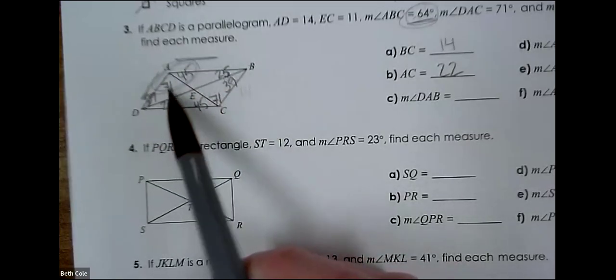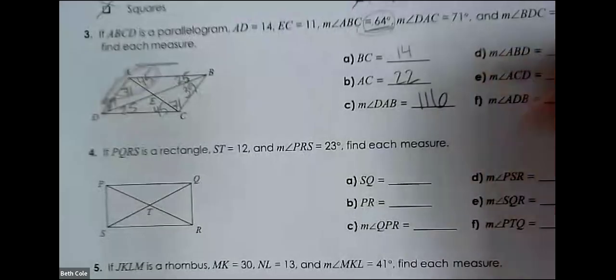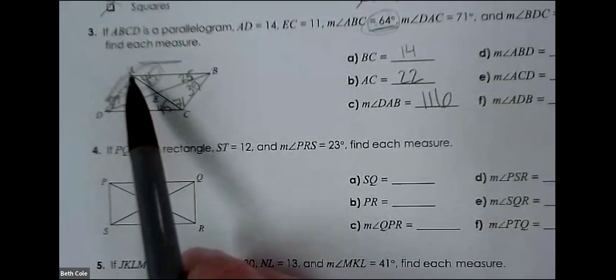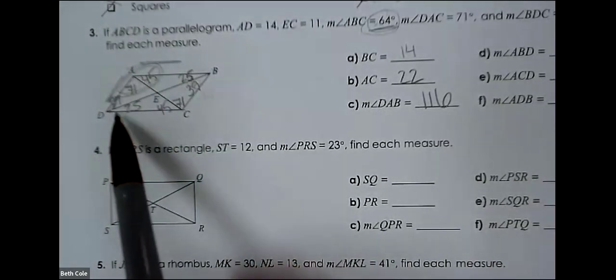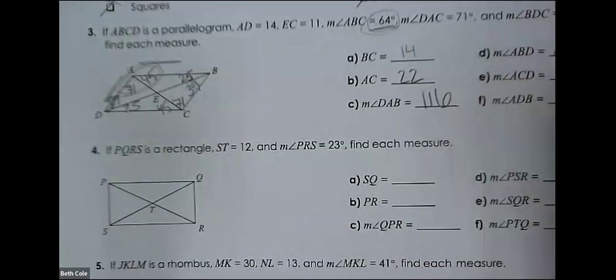I'm going to have to add 71 plus 45. So what is that, 116? Did I add that right in my head? Yeah. Just added those together. All right, A, B, D. So from A to B to D is this one. So how much? 25. Good job.